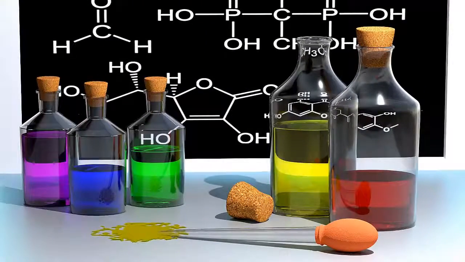A hydrogen fuel cell uses hydrogen and oxygen to generate electrical energy in an electrochemical reaction. A hydrogen molecule is combined with an oxygen molecule to produce water, electricity, and heat. A fuel cell uses hydrogen gas to generate electricity.